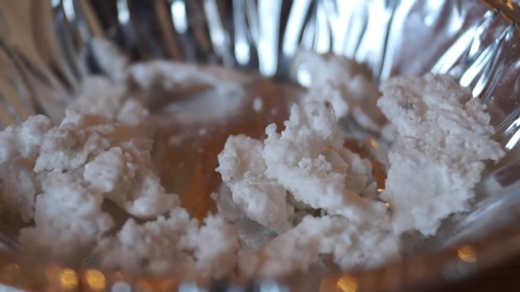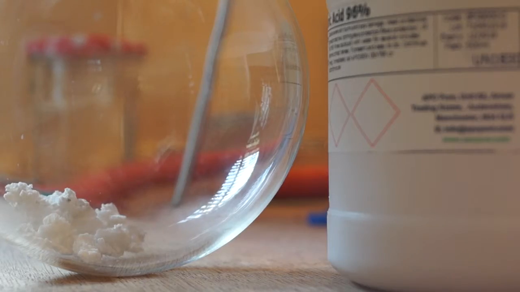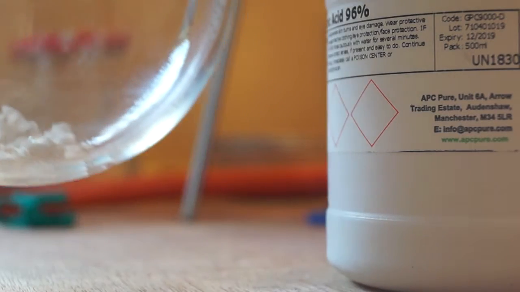Firstly, I added my anhydrous sodium acetate to a boiling flask. I then added excess sulfuric acid to my boiling flask and the reaction took place, creating a lot of fumes.